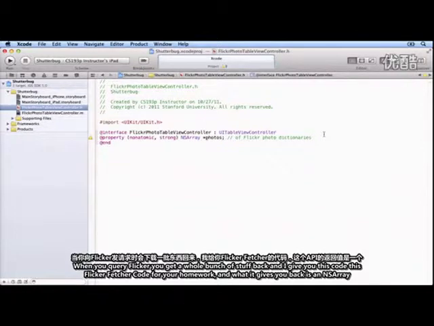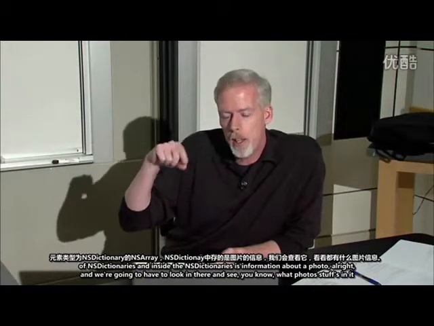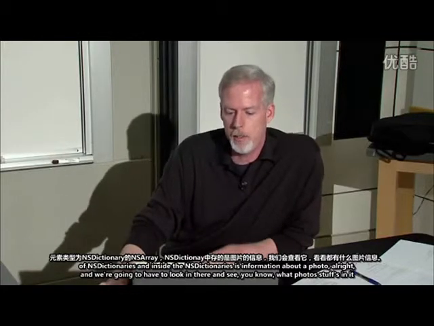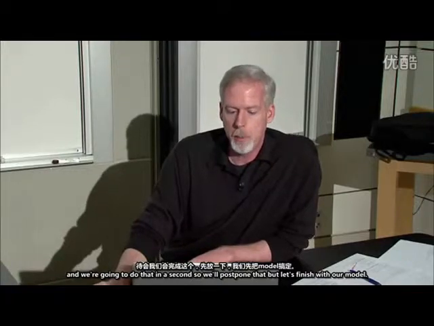And what it gives you back is an NSArray of NSDictionaries. And inside the NSDictionaries is information about a photo. Right? And we're going to have to look in there and see what photo stuff's in it. We're going to do that in a second, so we'll postpone that. But let's finish with our model.